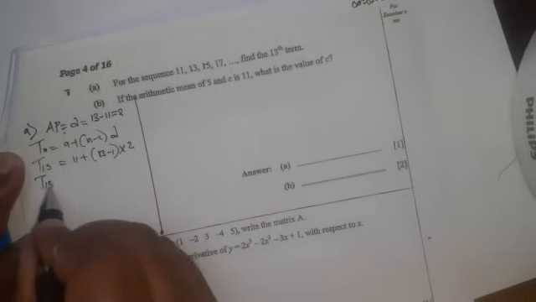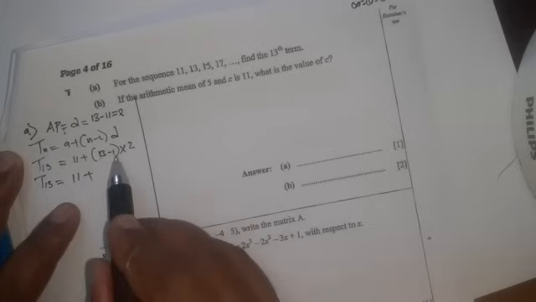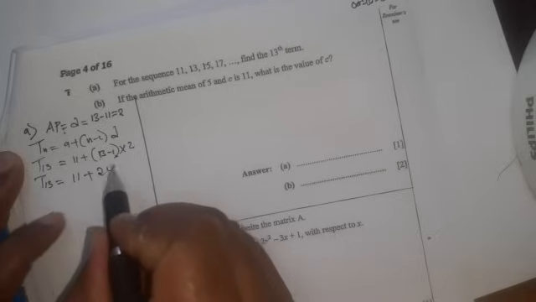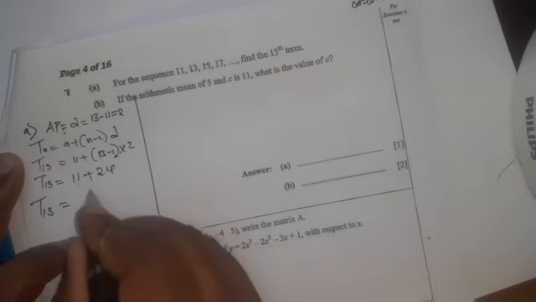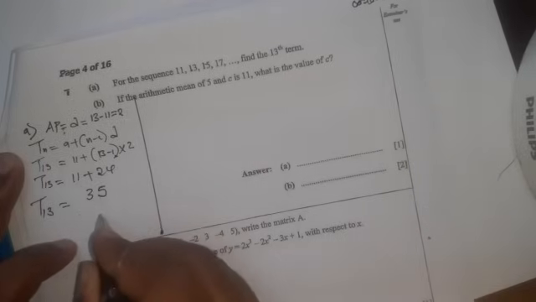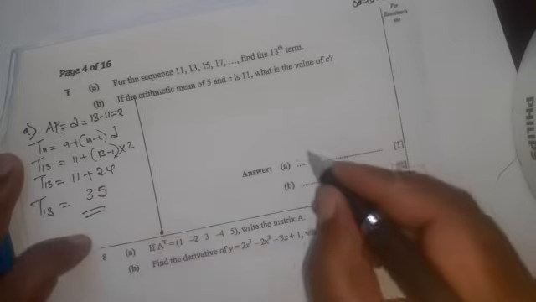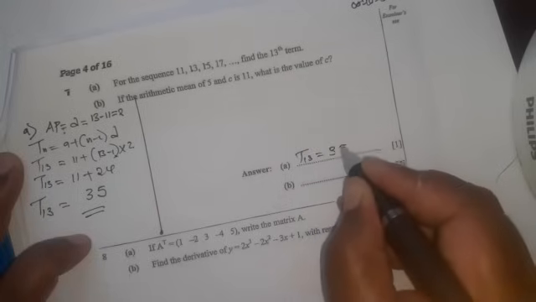So T13 is equal to 11 plus, what is 13 minus 1? It's 12. 12 by 2, 24. So T13 is equal to 11 plus 24. You agree with me that it is 35. Then you say T13 is 35.